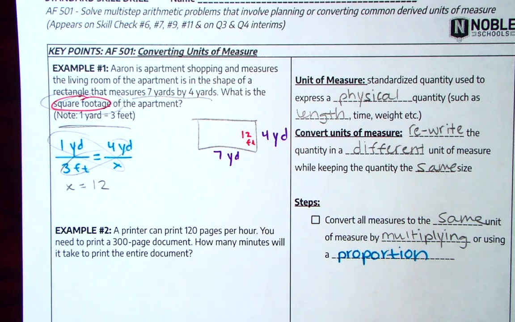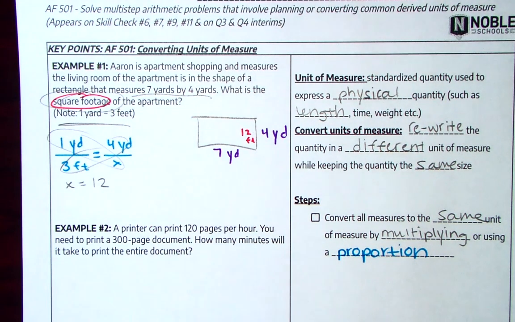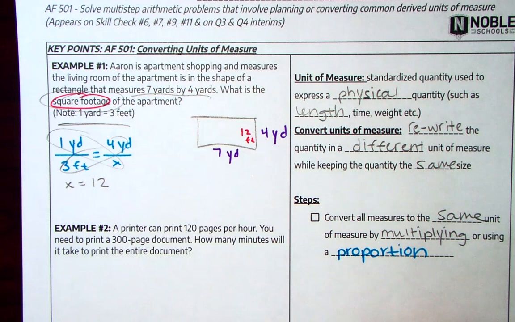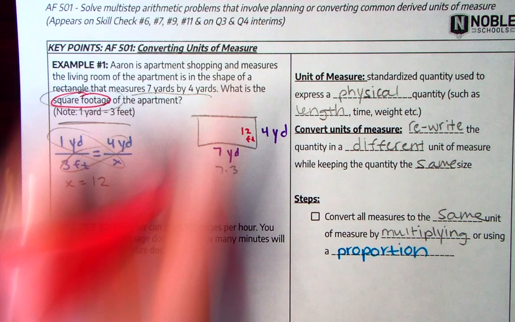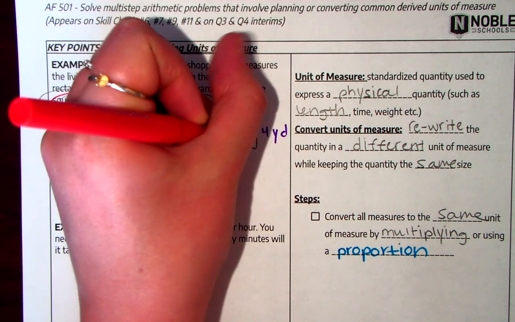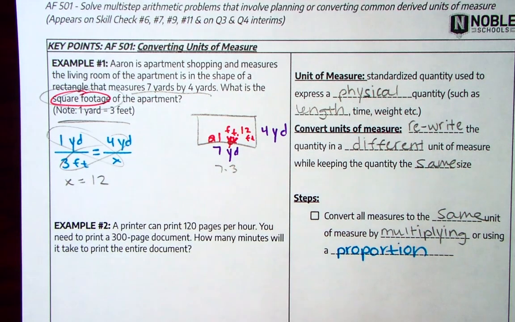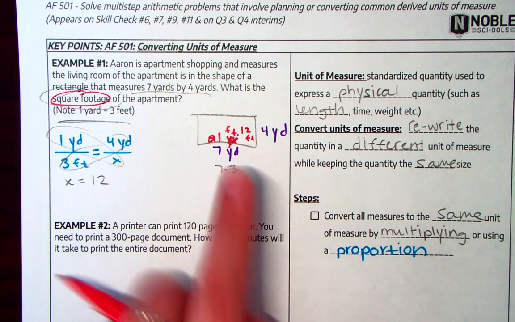Now, this might help you see that we can just multiply. It's 3 feet per yard, so per indicates multiplication, or you could think of it as every time there's a yard, there's 3 feet, 7 times. So we can also just do 7 times 3. And that will give us 21 feet. Now, if the multiplying way is unclear to you, sometimes that gets weird in my head, you can always rely on the proportion. I could have just set up a second proportion to convert the 7 yards.